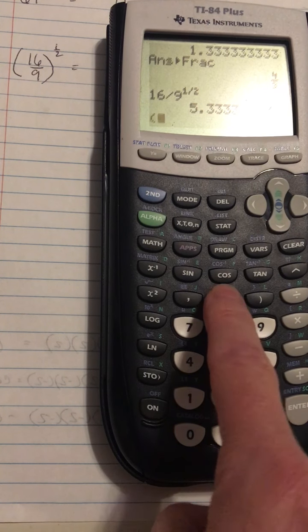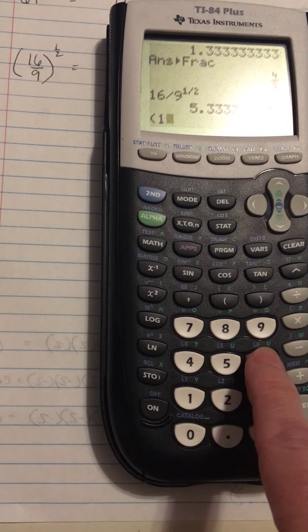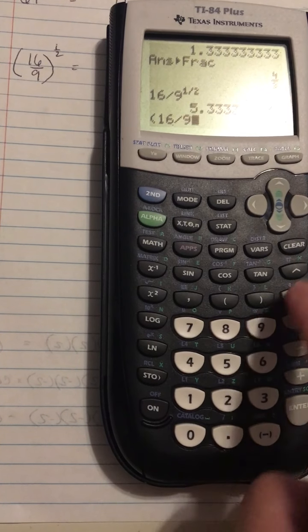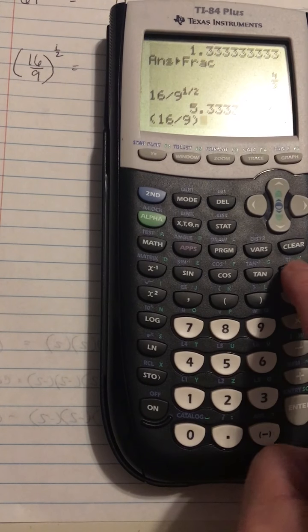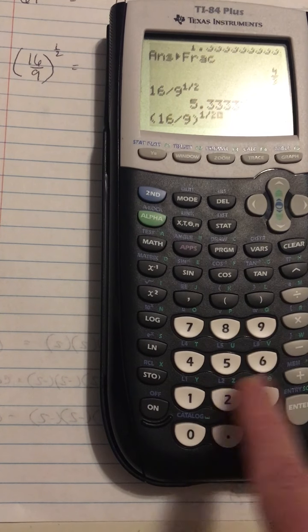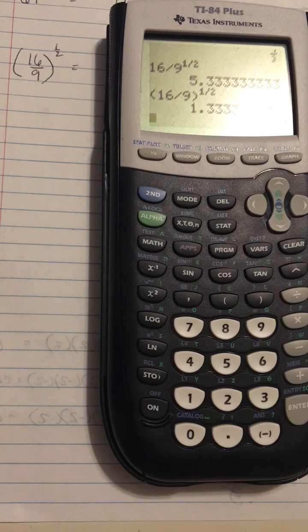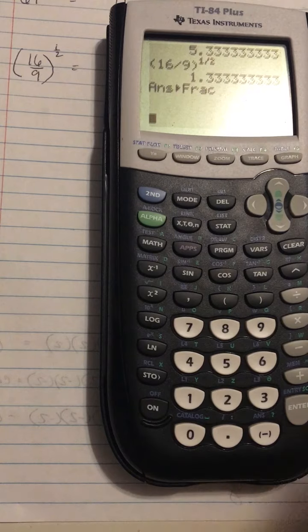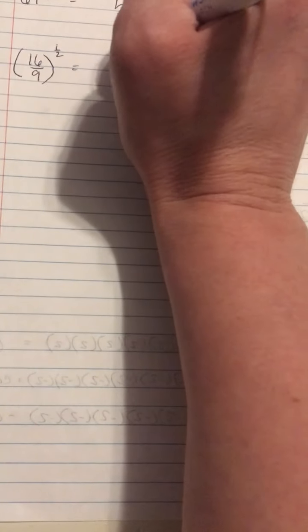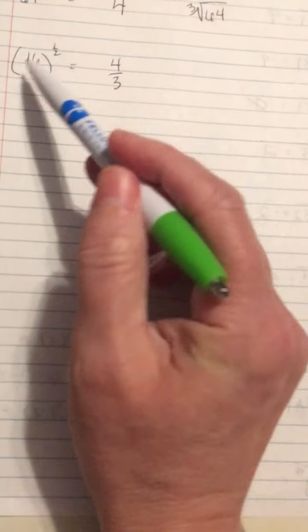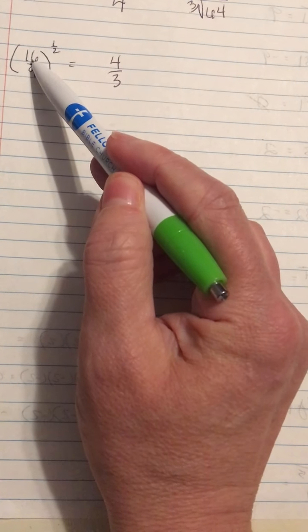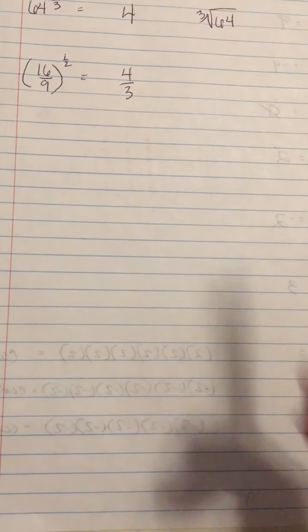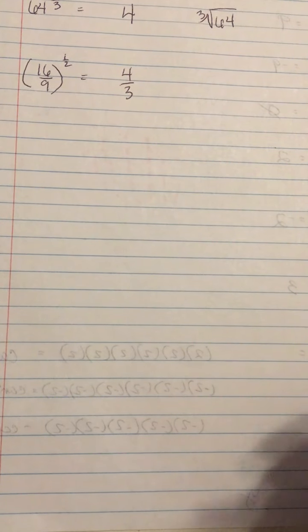So if you want to include both of them, you have to put in parentheses, 16 divided by 9, close parentheses, and then you're going to take that to the 1 divided by 2. And you'll get 1.333, and then you're going to hit math, fraction, and it's going to be 4/3. Okay. And on this one, you can do the square root, and you might go, well, I know the square root of 16 is 4 and the square root of 9 is 3. You could really work these out without a calculator, but I just wanted to show you how to put that in your calculator.